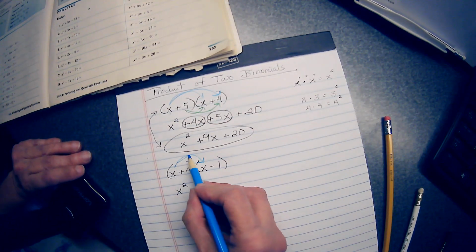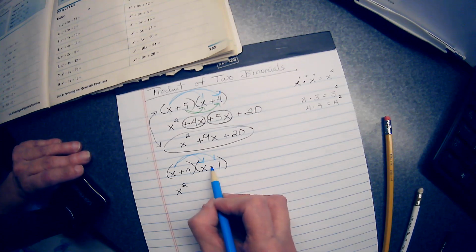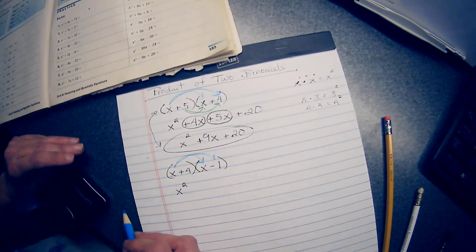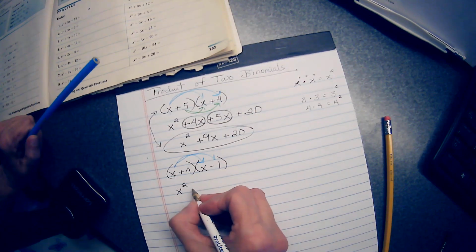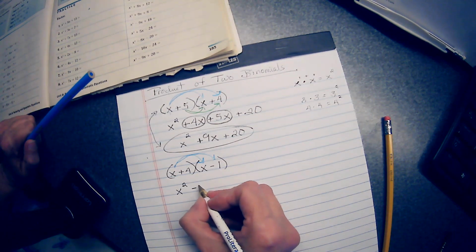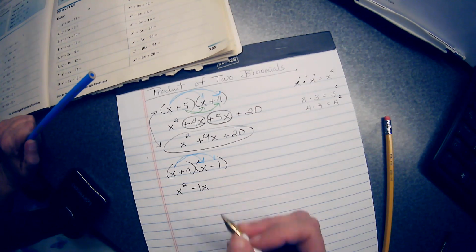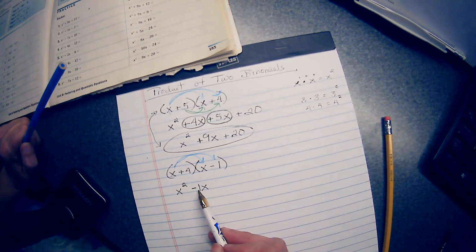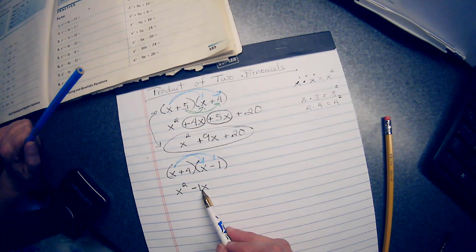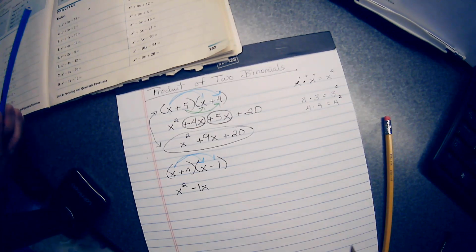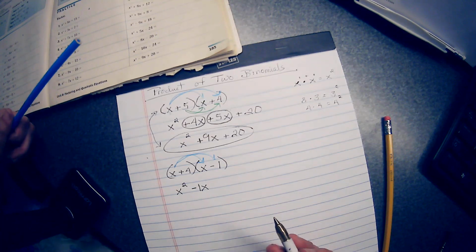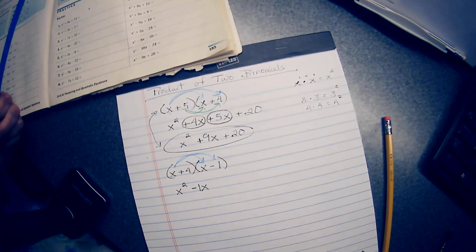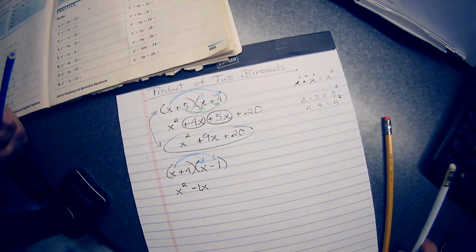Hop over and multiply x times negative 1. Let that sign stick to that 1. Positive times a negative is a negative 1x. Now, let me ask you, do you need that 1 right there, negative 1? No, we could just write it as negative x, because 1 times anything is just that thing.